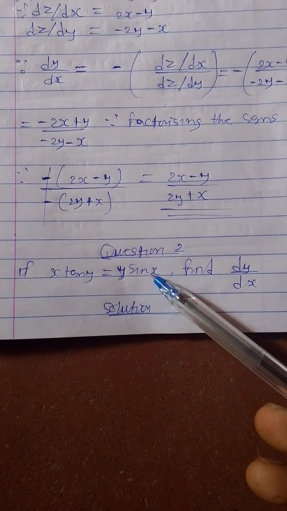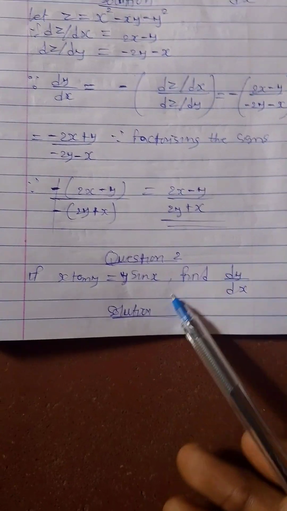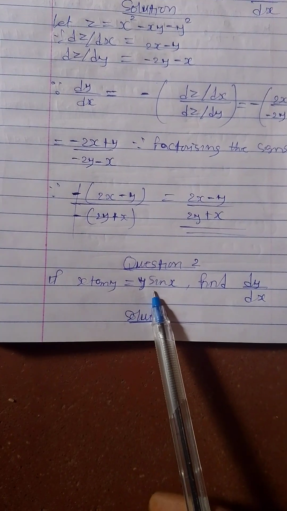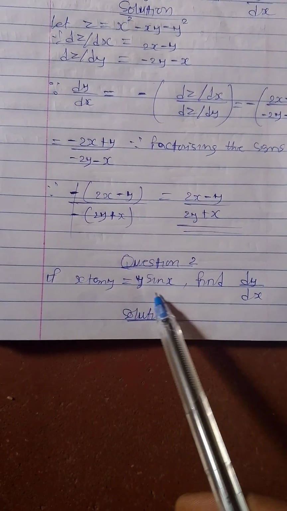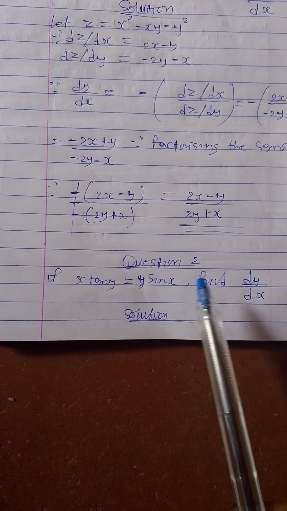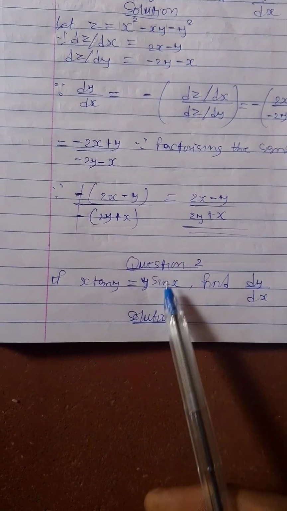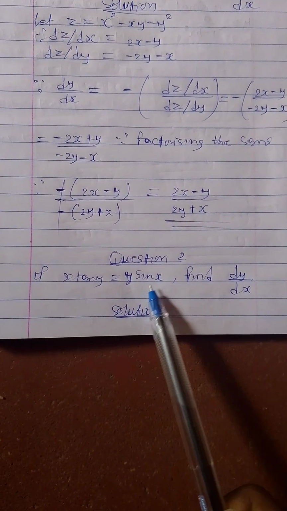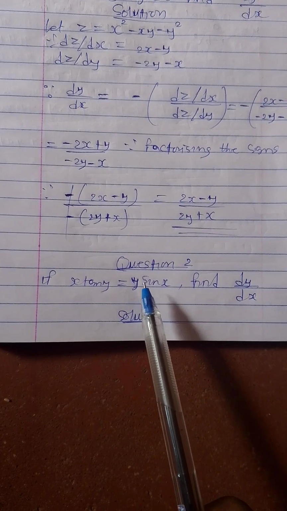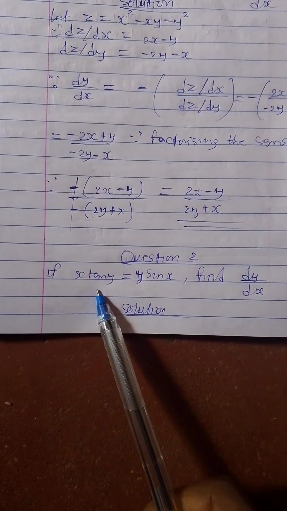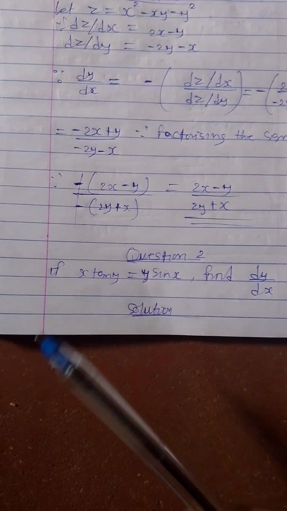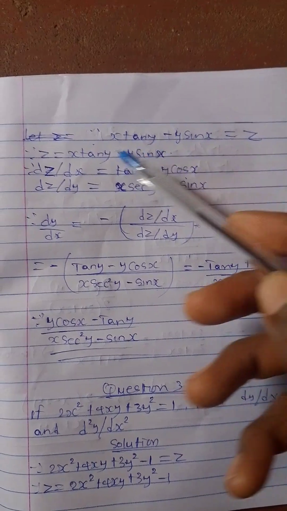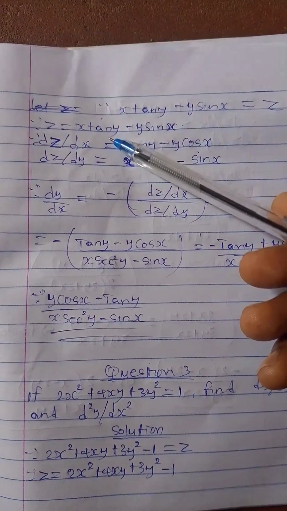To solve this, we have to bring the right hand side into the left hand side. So this y sine x, we bring it to the left hand side. In solving this kind of problem, you always bring the right hand side equation into the left hand side. This is left, this is right. So I bring y sine x to the left hand side, and this becomes x times y minus y sine x. Then I equate it to z. So z is equal to x times y minus y sine x.